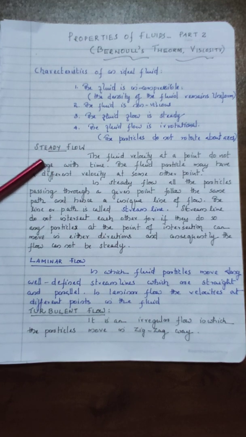Then we can think, what do you mean by steady flow? The fluid velocity at a point does not change with time. The fluid particle may have a different velocity at some other point. In steady flow, all the particles passing through a given point follow the same path and hence a unique line of flow. The line or path is called the streamline.